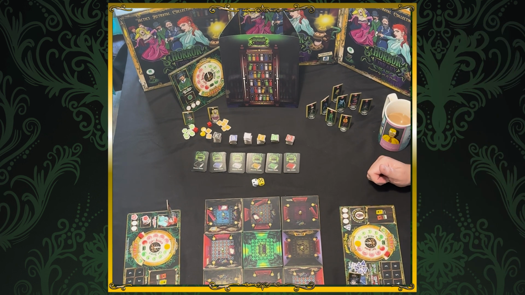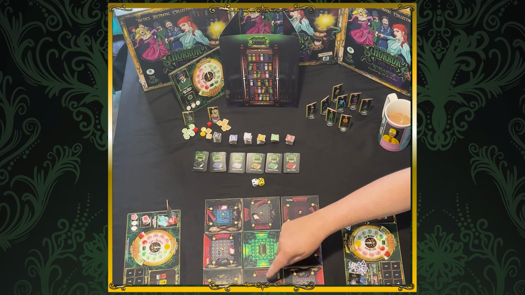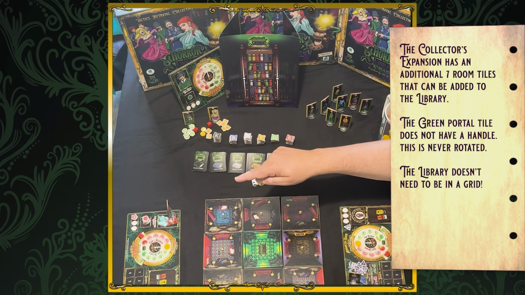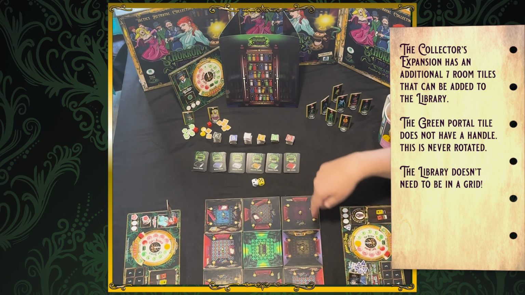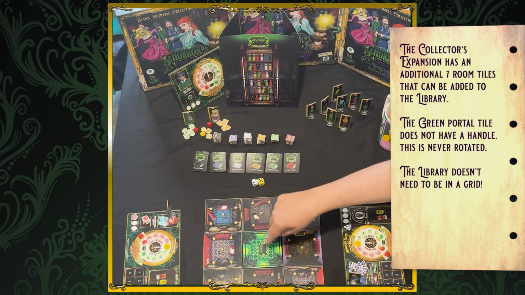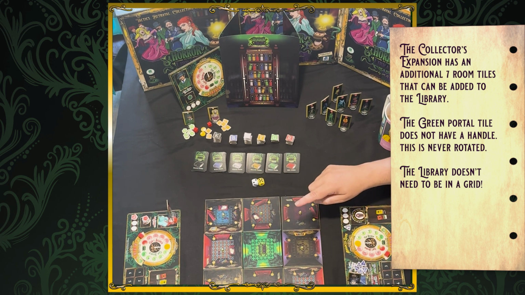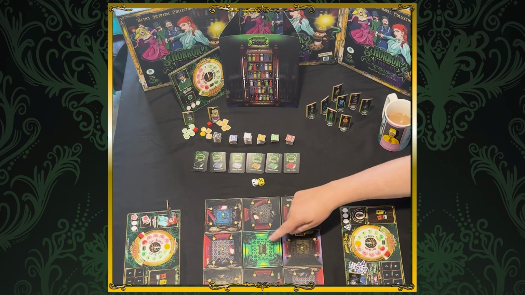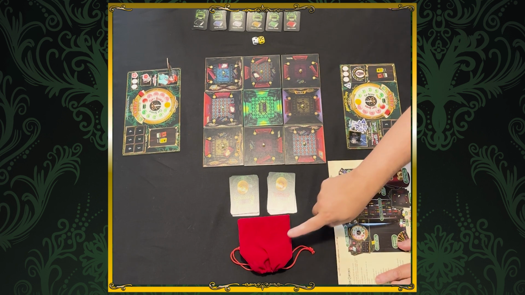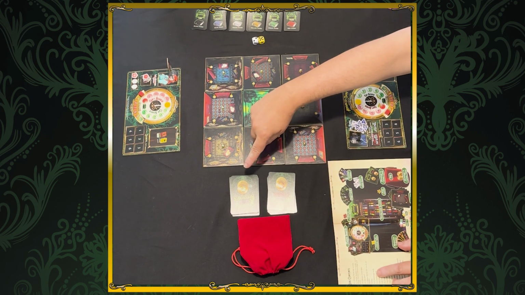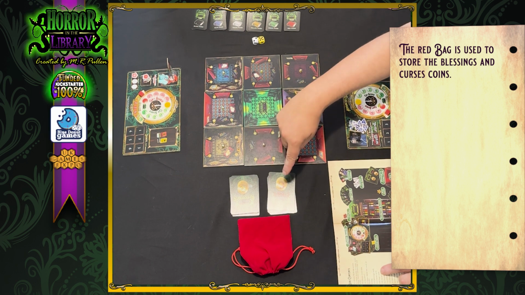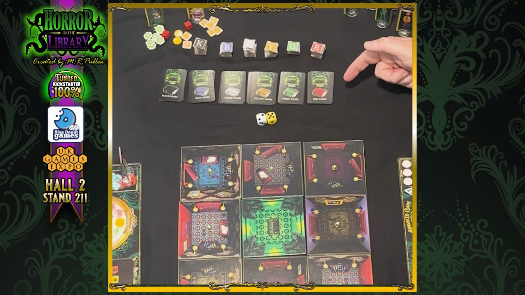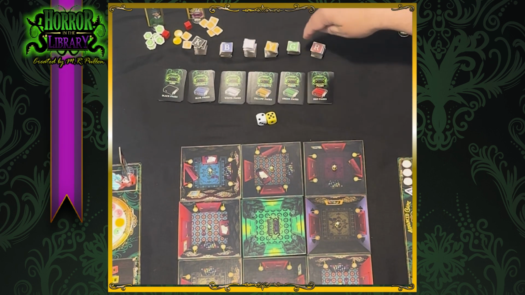Okay, so next, we can see here we've got 1, 2, 3, 4, 5, 6, 7, 8, 9 library tiles. So there are actually 8 library rooms, and then 1 is the portal in the middle, but that doesn't have a tile. And we'll see why these all have handles during the game. So there's the green portal tile, that's the next thing on the list. Then we've got our red bag, we have our blessings and curses cards, there's the blessings and curses. We have our page cards here, the secret tokens, and these we've stacked up here in their different colours.